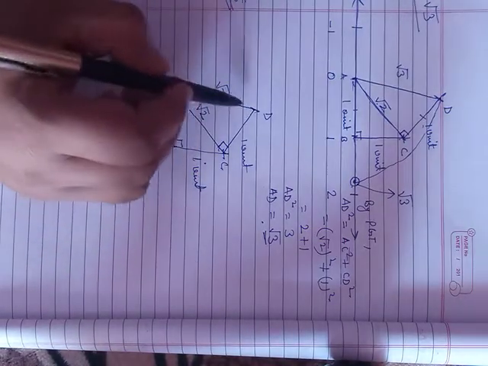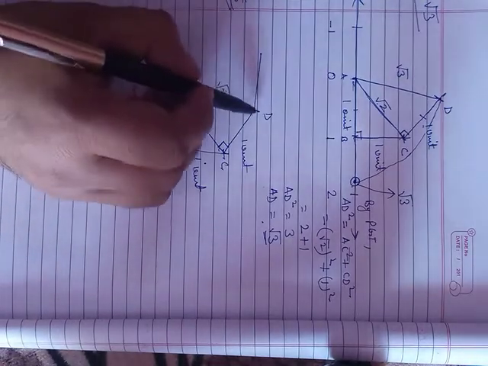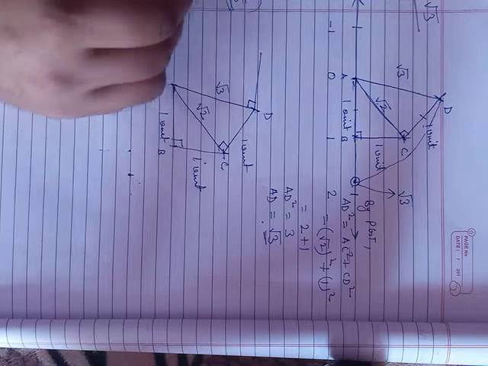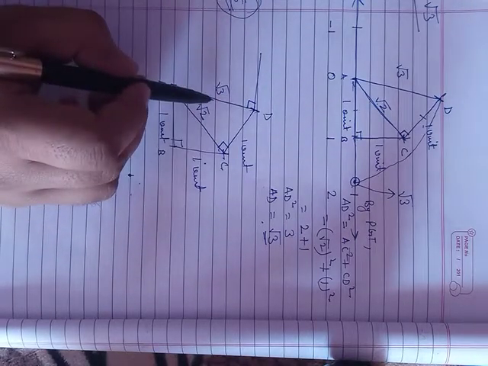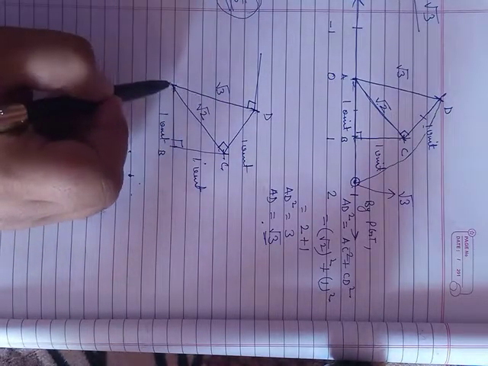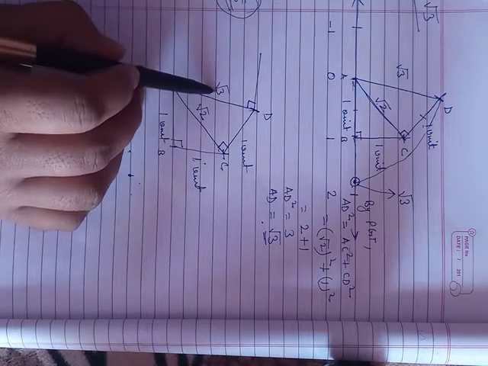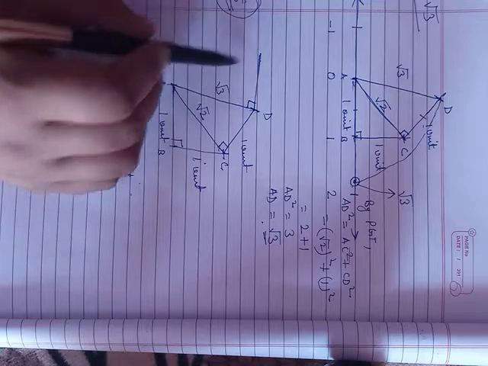So now you will make a 90-degree angle again at point D, and if you need square root 5, then we will use Pythagoras theorem there. To find the hypotenuse, we must know that base square plus perpendicular square will be there, and square root 3 square will be 3, so you must have square root 2 here to make that 5.